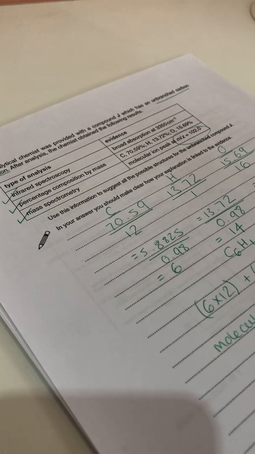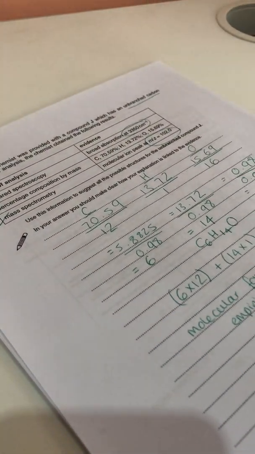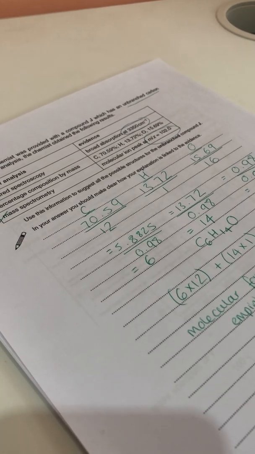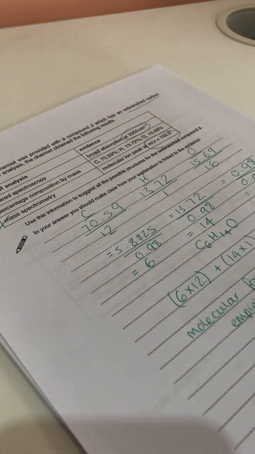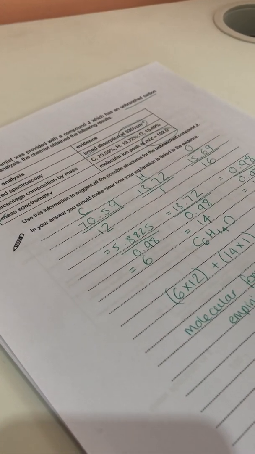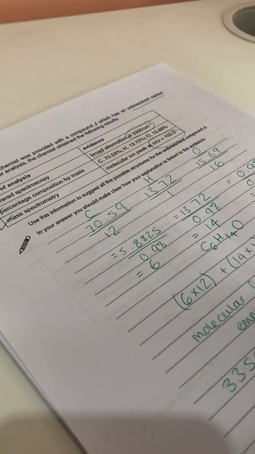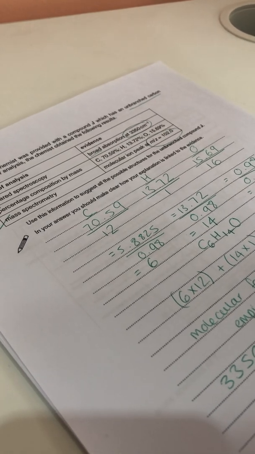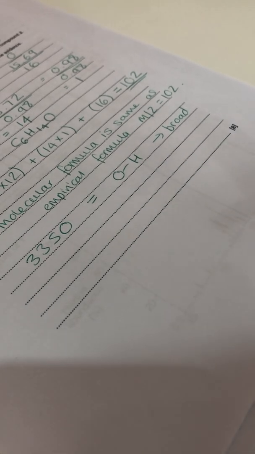Right then, last piece of information, the infrared. We know we've got a broad absorption peak at 3350. So you will have your data sheet, so you'll know exactly what this is, but because it's broad, that's a clue. We should know that broad is normally around the OH end, okay? So we know that the 3350 is an OH because it's broad. I would write down all of this evidence so that it shows that you understand it all. So that's it. We've used all the info.